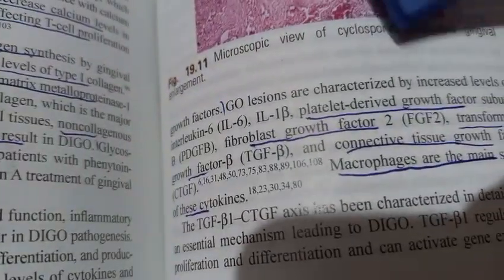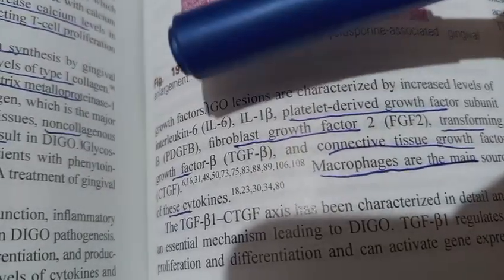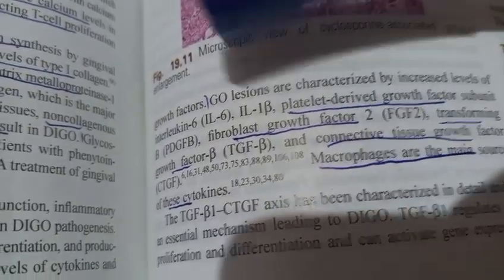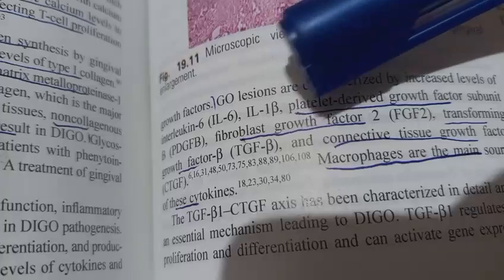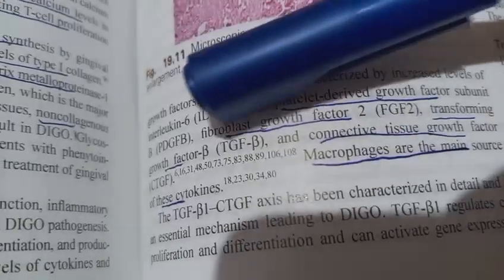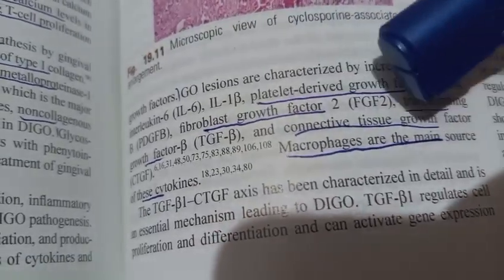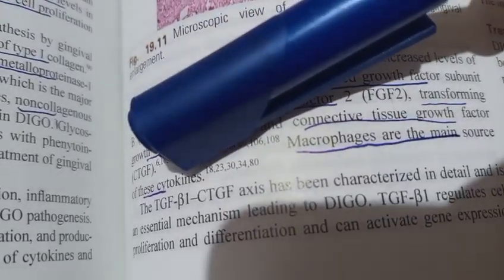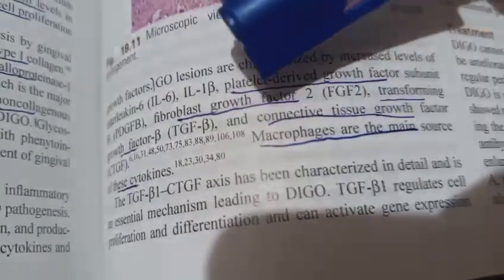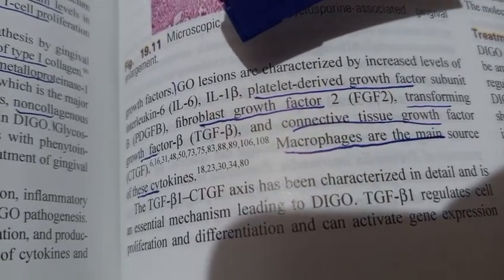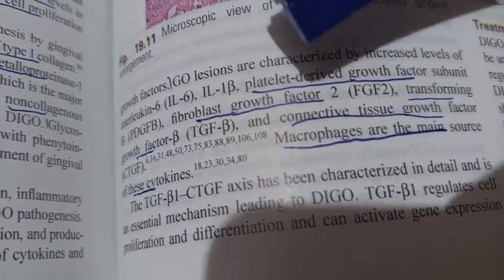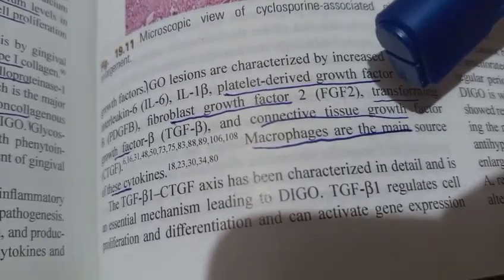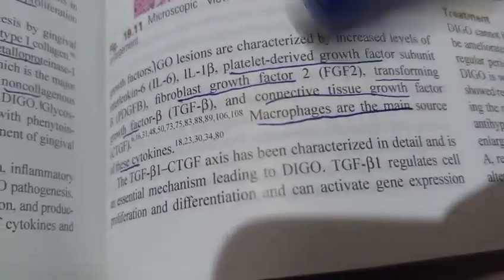With this, there are also increased levels of interleukin 6 and interleukin 1b, platelet derived growth factor subunit B, fibroblast growth factor 2, transforming growth factor B, and connective tissue growth factor. Macrophages are the main source of the release of cytokines. Now we'll study two important mediators, transforming growth factor B and connective tissue growth factor. How do these induce gingival overgrowth?